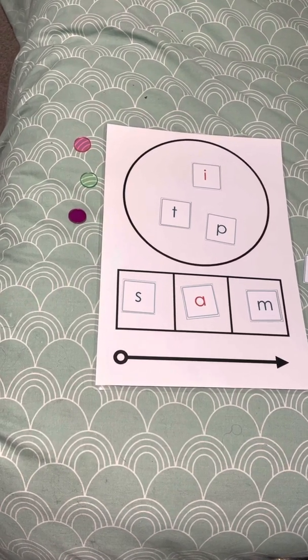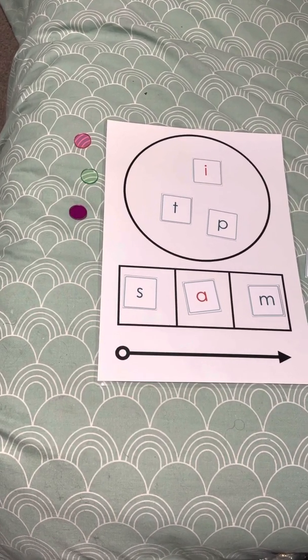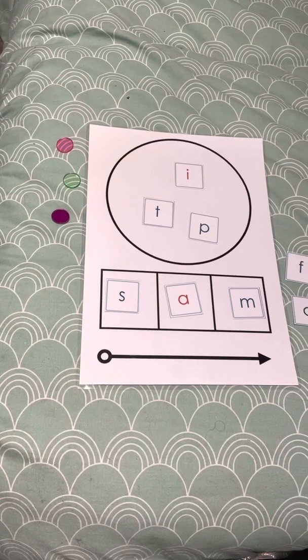So this is a really nice quick activity. You don't have to do it for many words, but it's really good practice.